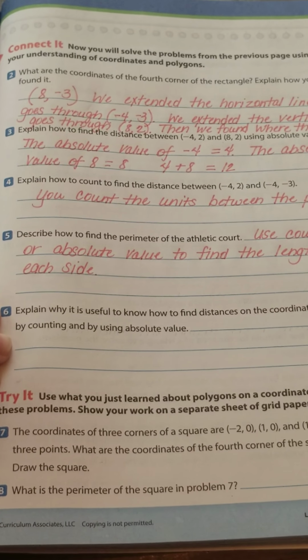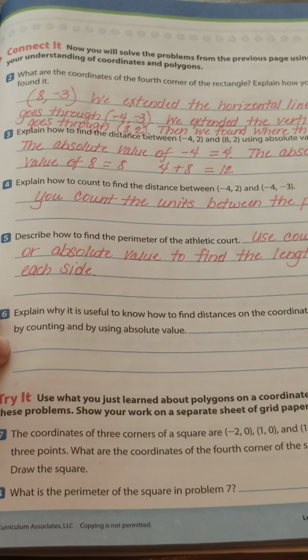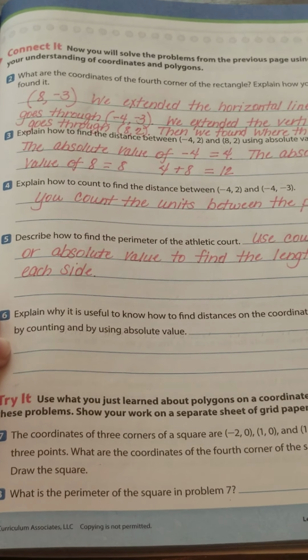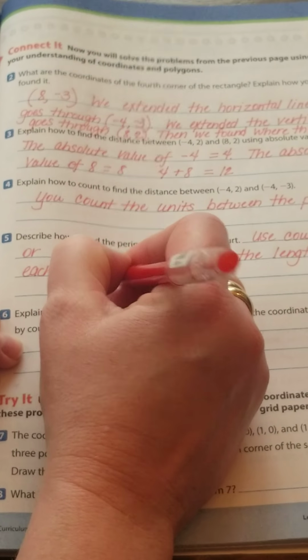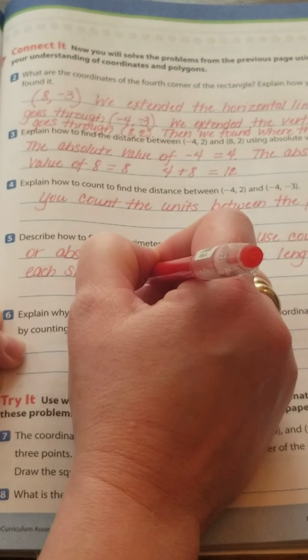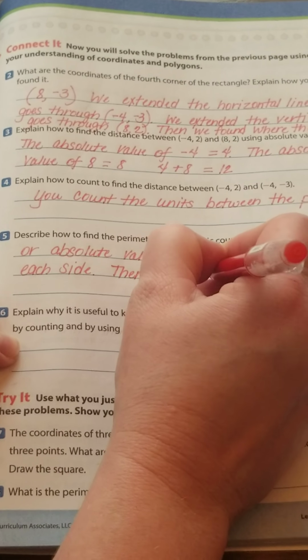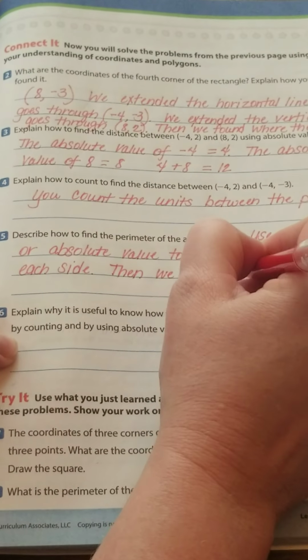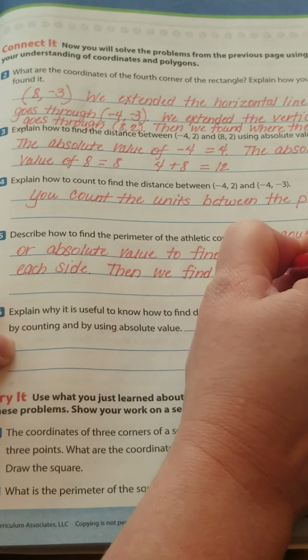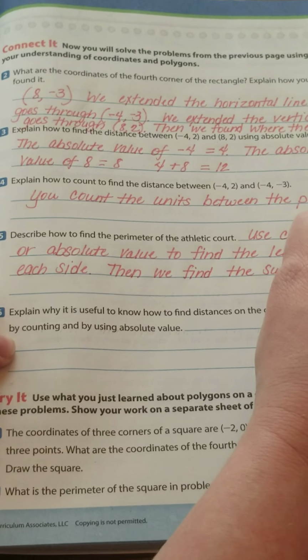And then once we have found the length of each side, then we sum up the lengths. So then we find the sum of all 4 lengths.